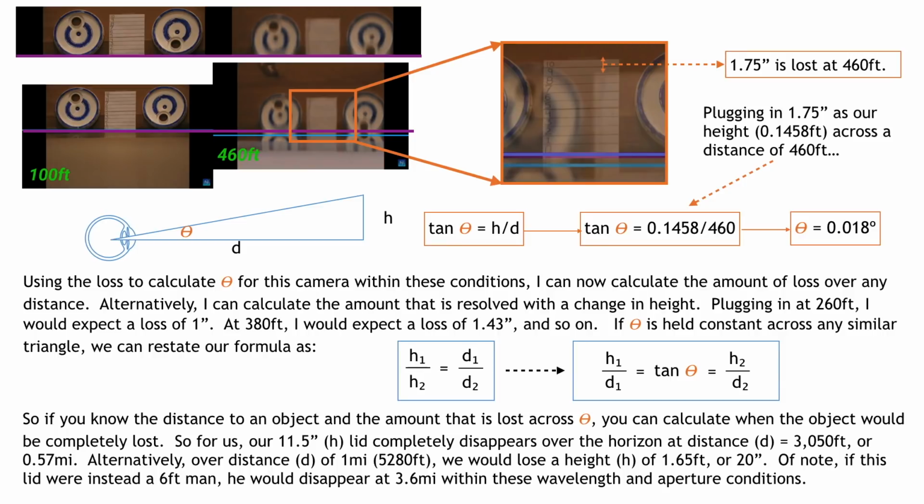So using the loss to calculate theta for this camera within these conditions, I can now calculate the amount of loss over any distance. Alternatively, I can calculate the amount that is resolved with a change in height, because I know the theta for this observer under these conditions. So let's say I plug it in at 260 feet. I would expect a loss of 1 inch. At 380 feet, I would expect a loss of about 1.43 inches, and so on. If theta is held constant across any similar triangle, we can restate our formula as h1 over h2 equal to d1 over d2, which would approximate h1 over d1 equal to tan theta equal to h2 over d2.